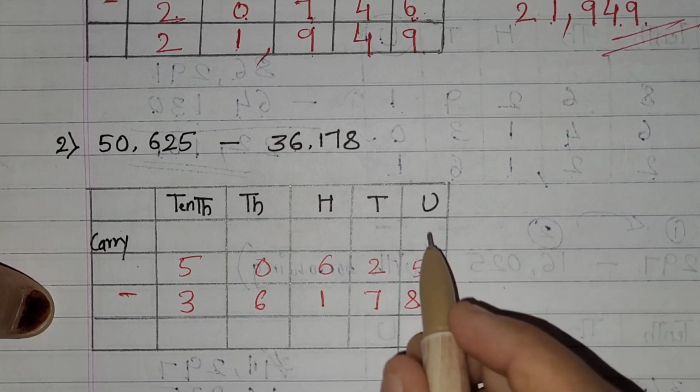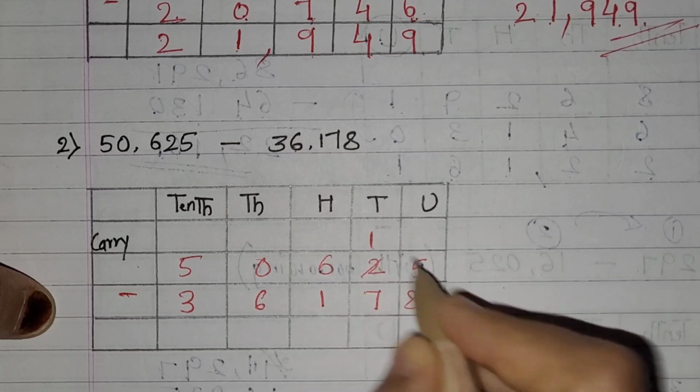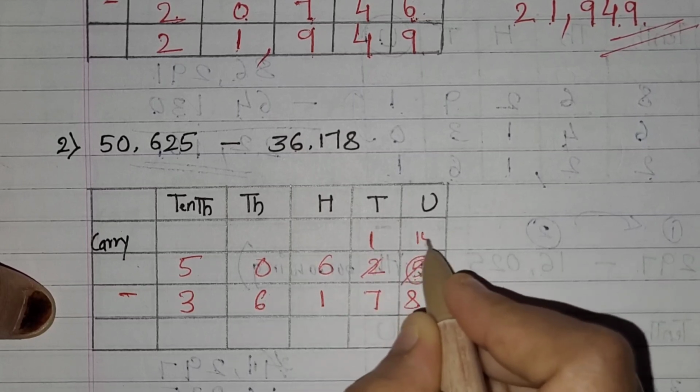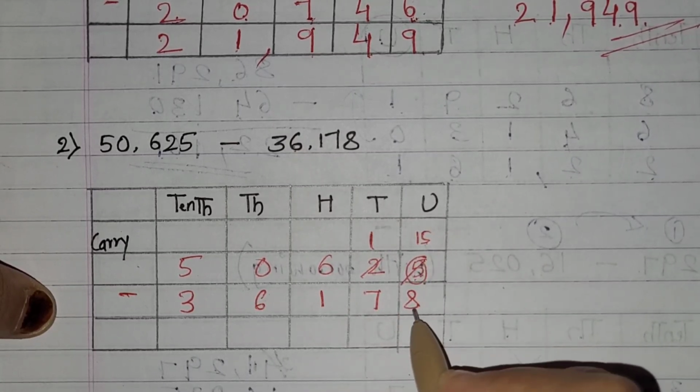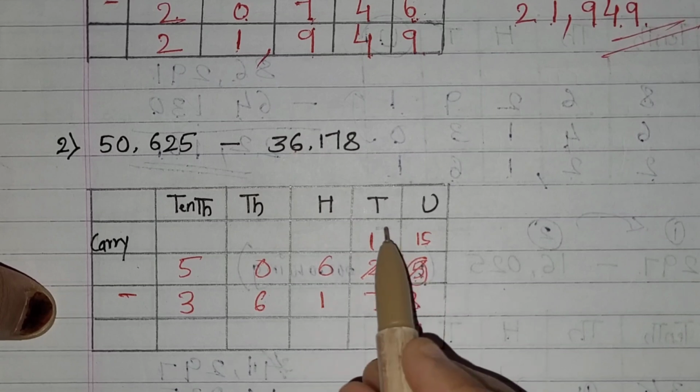We have to borrow 1 from the next place, that is from the 10 place. So if you are borrowing, this becomes 1 and this will become what? It will become 15, right? So 15 minus 8. What is 15 minus 8? 15 minus 8 is 7, right? Yes. Next. 1 minus 7.